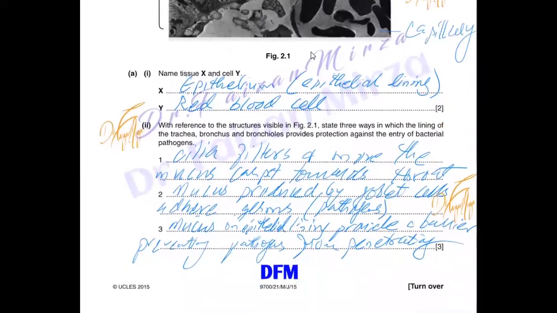So they are saying tissue X is epithelial lining or epithelium, and cell Y is a red blood cell. With reference to structures visible in figure 2.1, state three ways in which the lining of the trachea, bronchus, and bronchiole provide protection against the entry of bacterial pathogens. We know that cilia filter and move the mucus carpet towards the throat, so we get a mark there. We are just highlighting what cilia is doing.